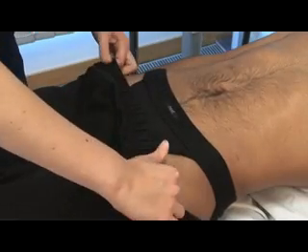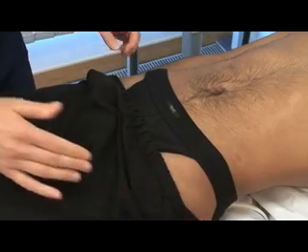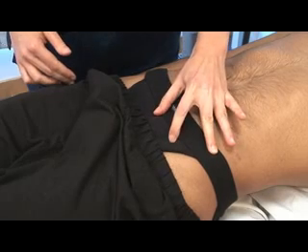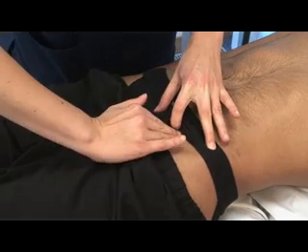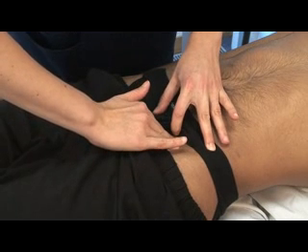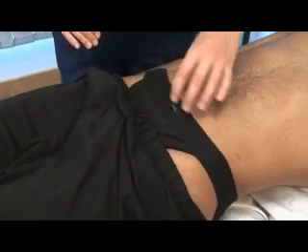Warn the patient what you're going to do. You'll find the femoral pulse just below the inguinal ligament, and about halfway between the anterior superior iliac spine and the pubic tubercle. Use the pads of your extended index and middle fingers. This pulse can be difficult to feel in obese patients.